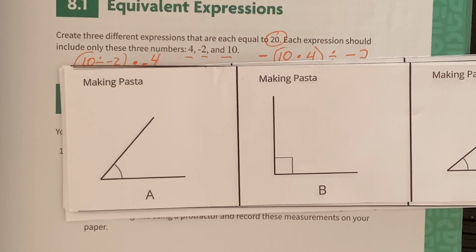Tape up here. Probably got glue sticks, you can have that too.